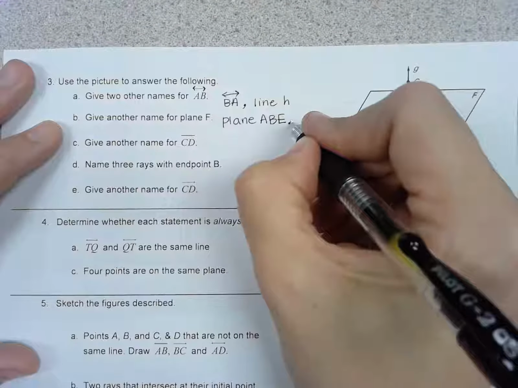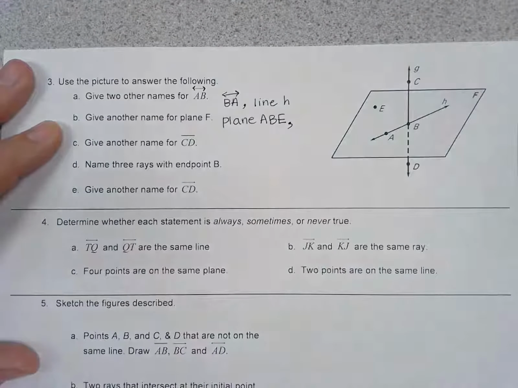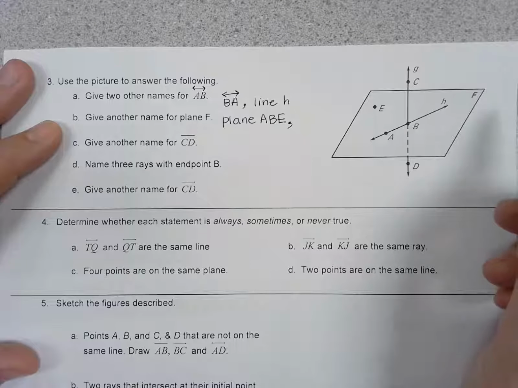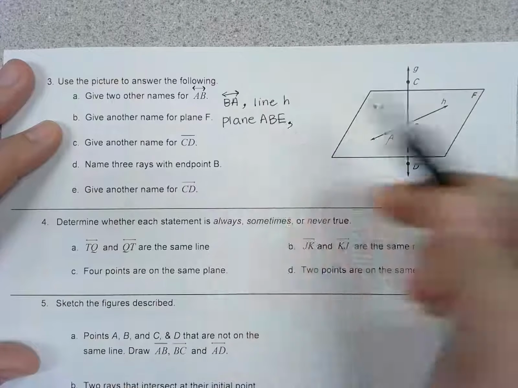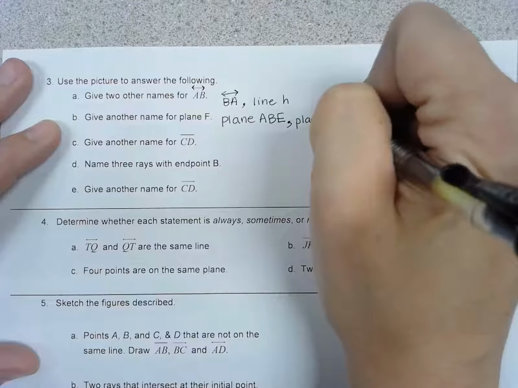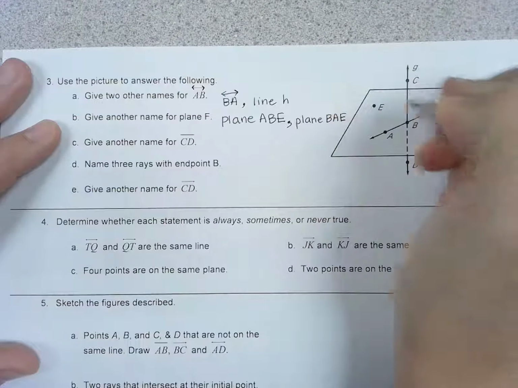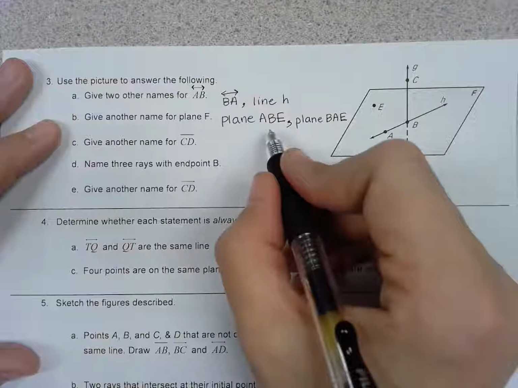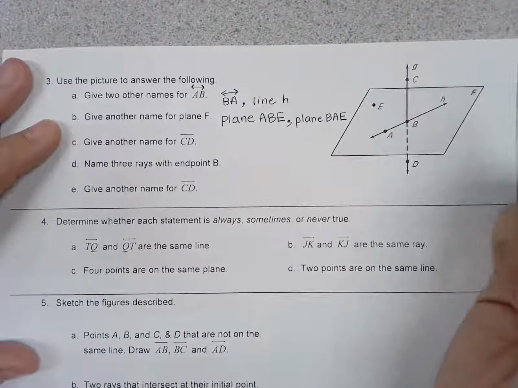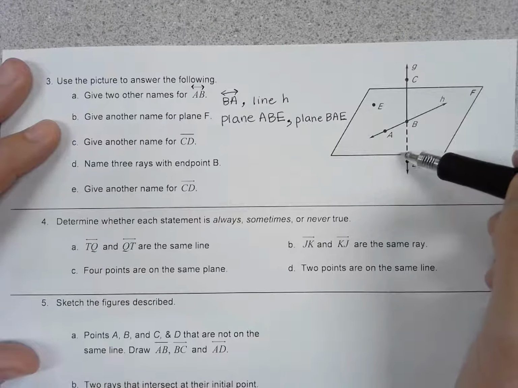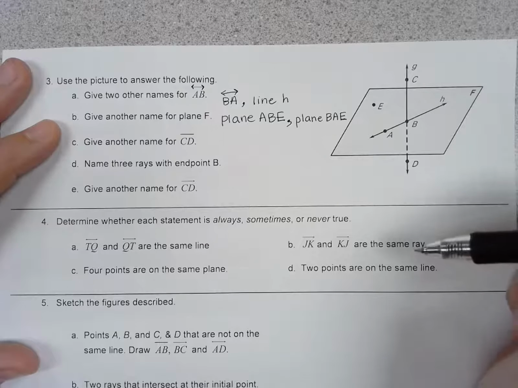And then they want me to come up with another way that I could name it. So instead of saying plane ABE, I already called it plane F, so I can't call it by plane F. I can take these 3 letters and I can switch them around. So I could also call it plane BAE. And so that would be another way that I could name the same plane. So you're picking the 3 letters, you're just picking them in a different order. You can't use point C to name the plane because it's up above, and you can't use point D to name the plane because it's down below.